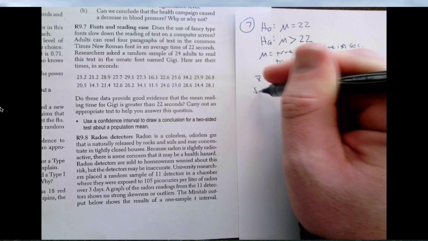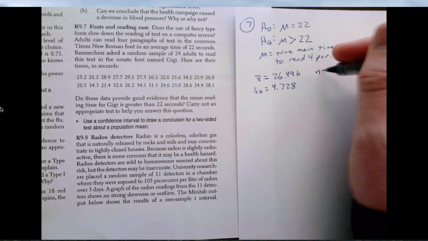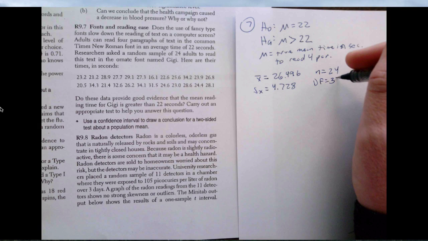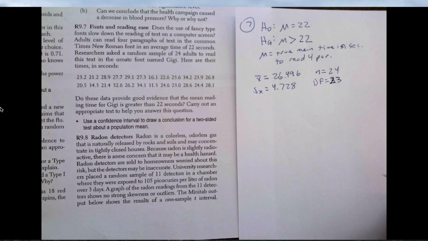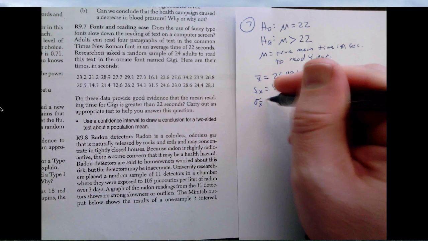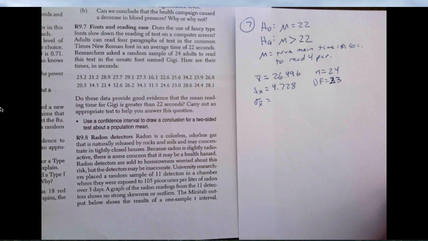The S of x equals 4.728. With an n of 24, our degrees of freedom is 23. Okay, and now we need to describe the standard deviation of x bar, which is this divided by the square root of 24.